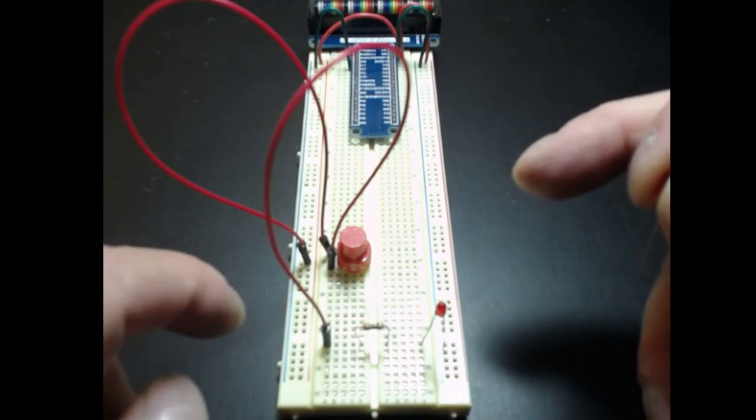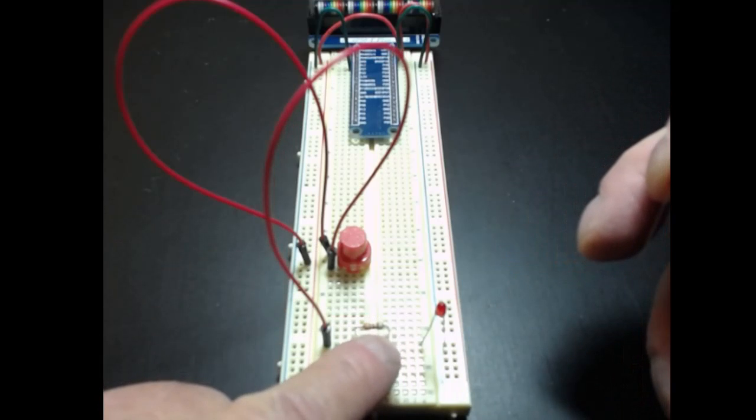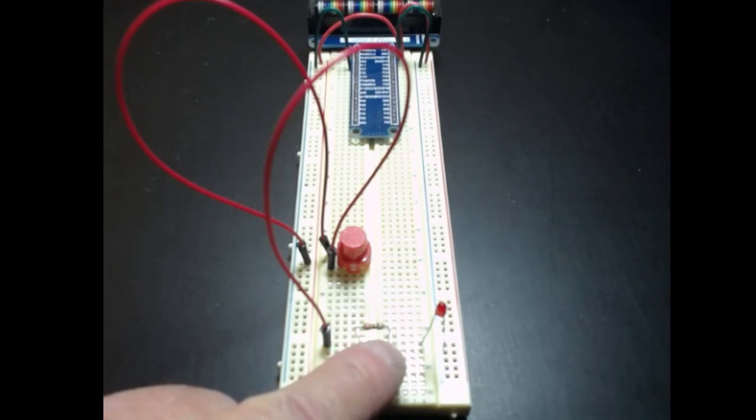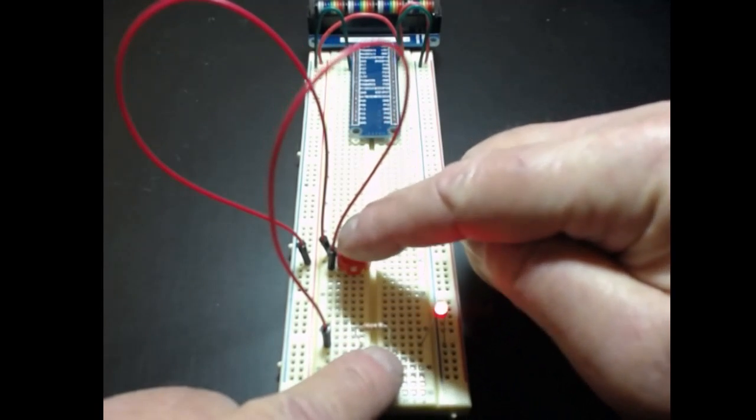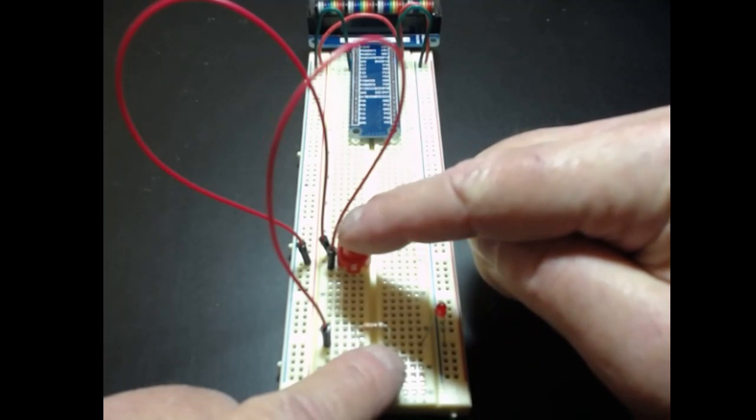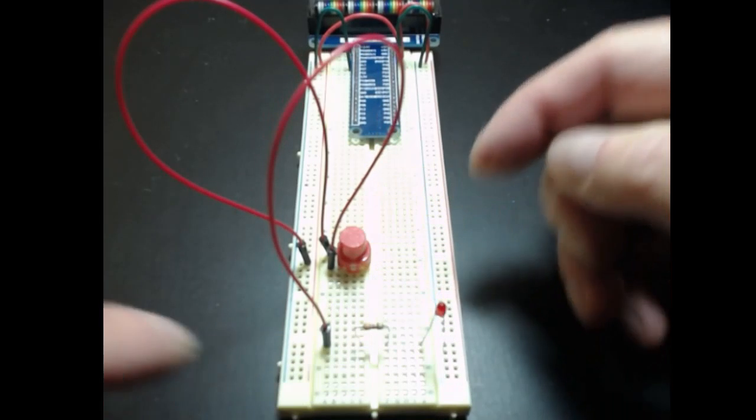And if you take 5 volts divided by 330, you get about 15 milliamps, 15 thousandths of an amp, which is perfect for driving this LED, as you'll see. So you can see that we have nice control over the LED. So that's our hardware control.